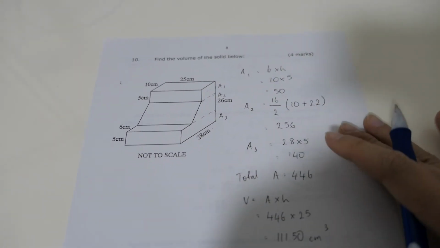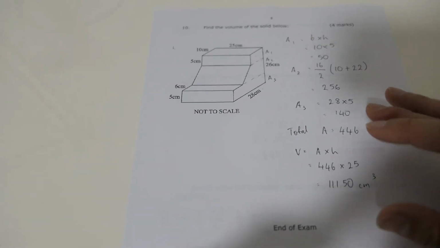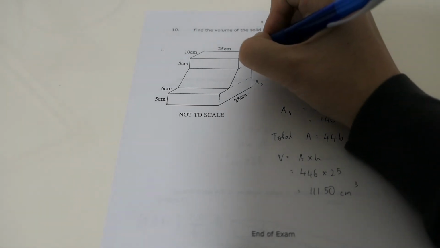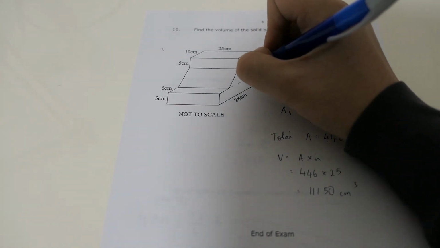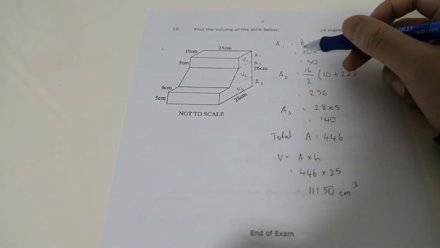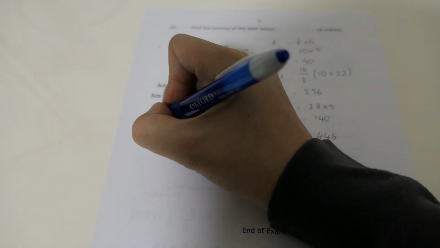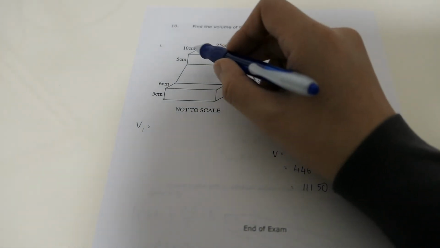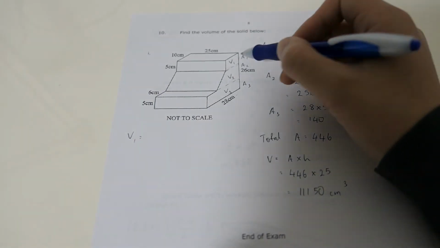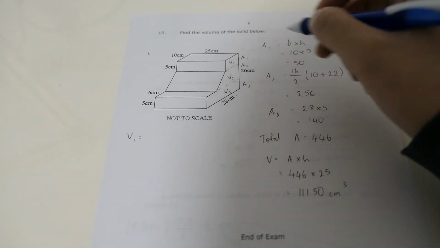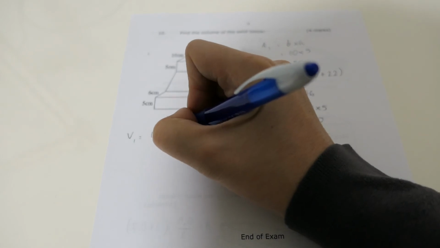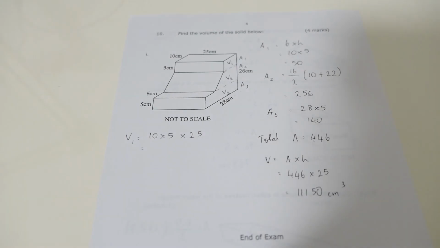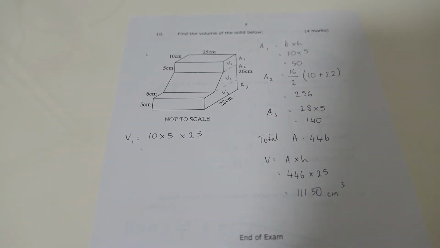Another way to do this question, which I'll cover, I've seen some of the students do it in class, which is another awesome way that I probably wouldn't do. Very interesting, is you'd find volume 1, volume 2, volume 3. So the only difference is every time, for volume 1, they would find the area of this face here, which is 10 by 5, and then they would find the volume for that whole section as well. So instead of breaking it up into areas, they're breaking up the whole shape into volumes. So they would do 10 times 5 for the area of the rectangle, then they times that by 25. I think that is an awesome way. I just personally wouldn't do it.